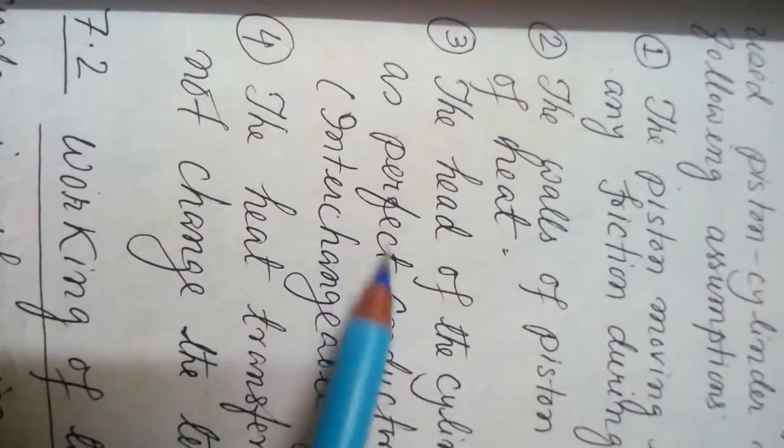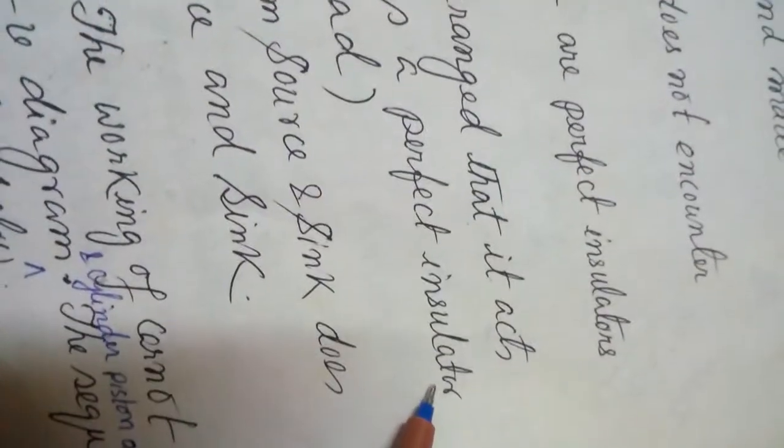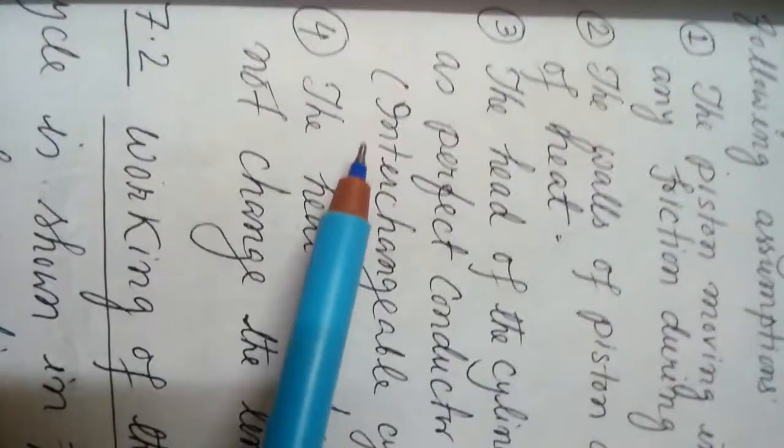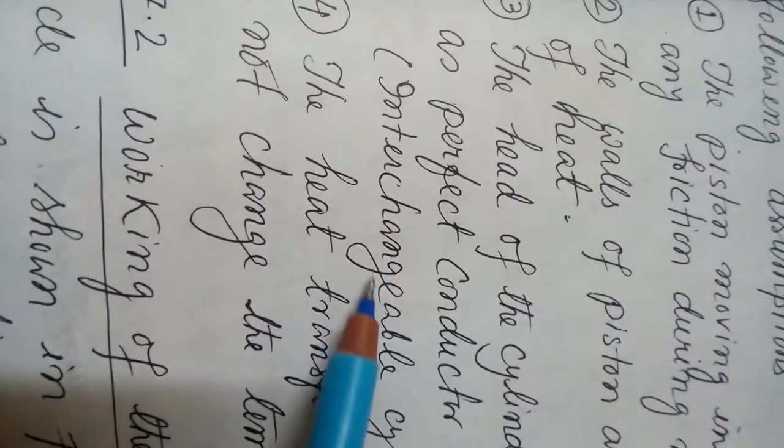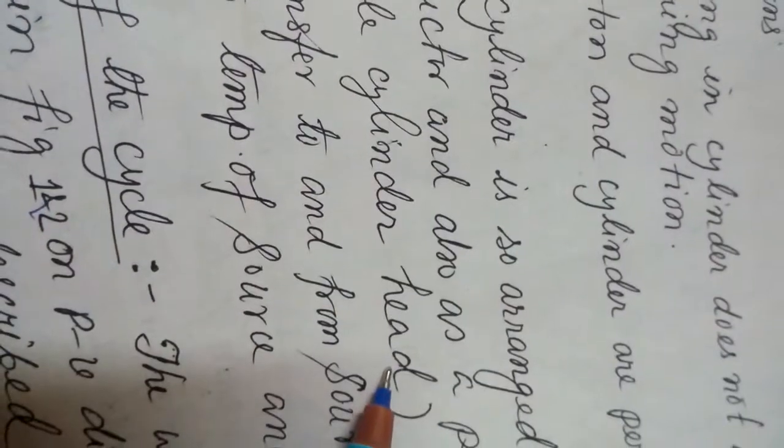The head of cylinder is so arranged that it acts as a perfect conductor and also as a perfect insulator. That means it is an interchangeable cylinder head. Okay.